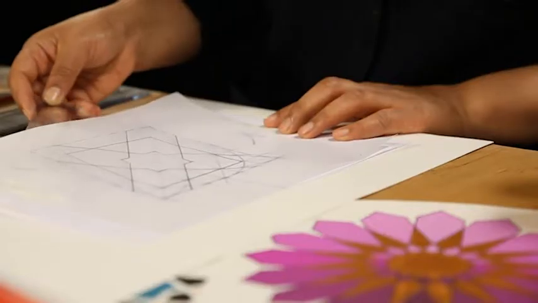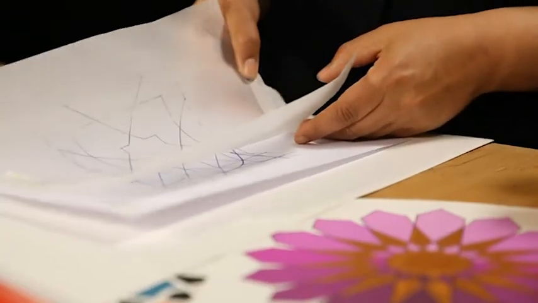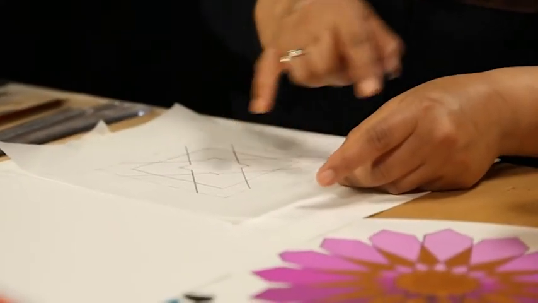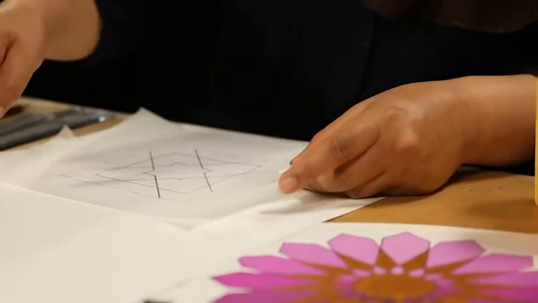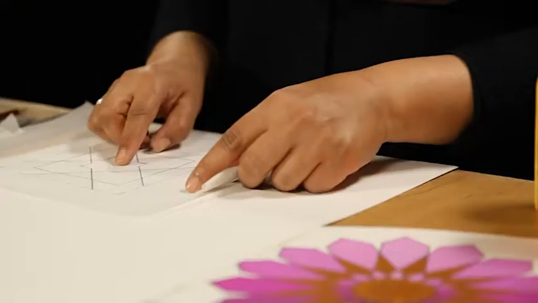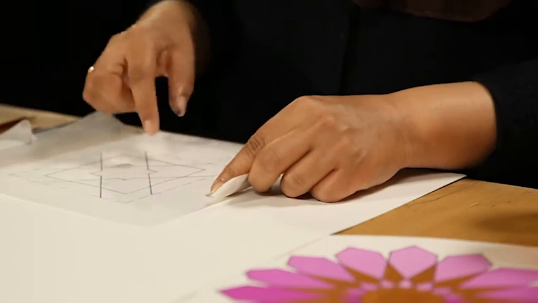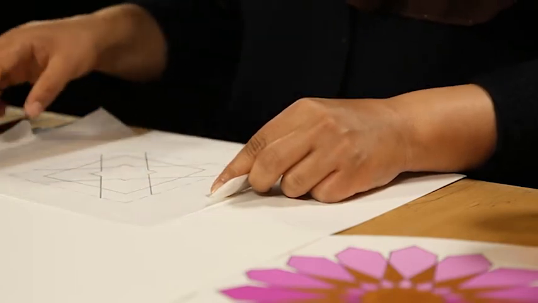Lift off the tracing paper to make sure the pattern is complete, and if it is, we're ready to transfer it to the watercolour paper. I want to tile this pattern 1, 2 across and then 2 upwards, so 2 by 2. Therefore notice the size of my tile compared to the size of my paper. Try and make sure you measure your paper and choose an appropriate size for your construction.